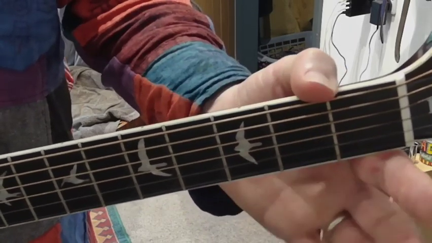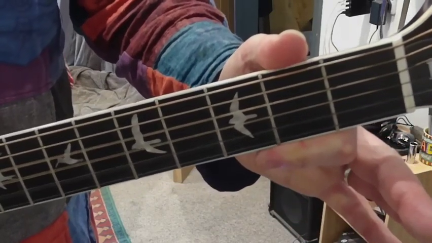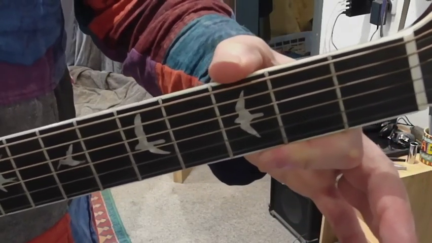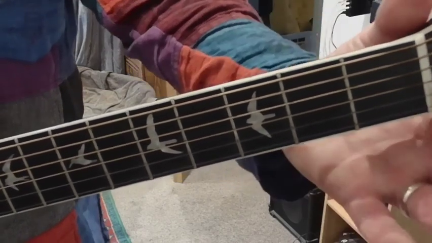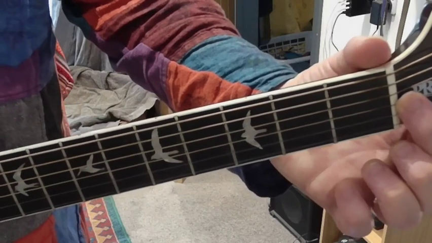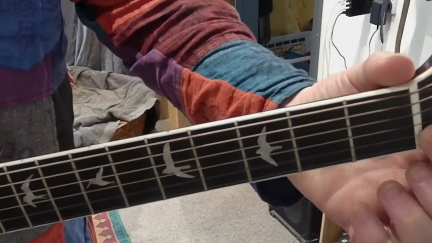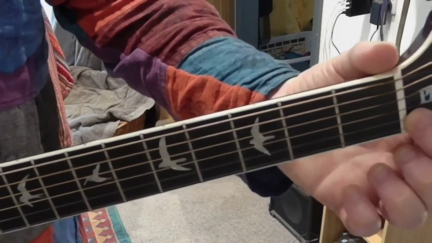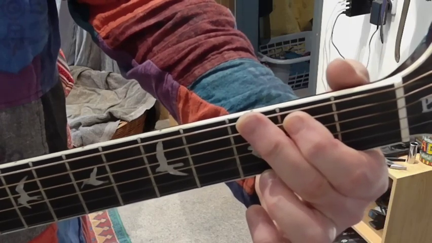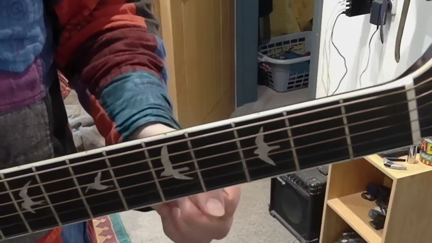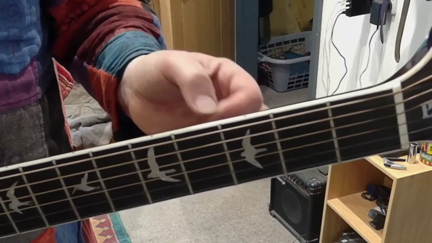And then when I just have my 4th, 3rd and 2nd open, that's second inversion, where on my 4th string I've got my 5th, on my 3rd string I've got my root, and on the 2nd string I've got my 3rd, my major 3rd. So that's 3 inversions from this, and we're simply focusing on the 4th, 3rd and 2nd strings for this video.